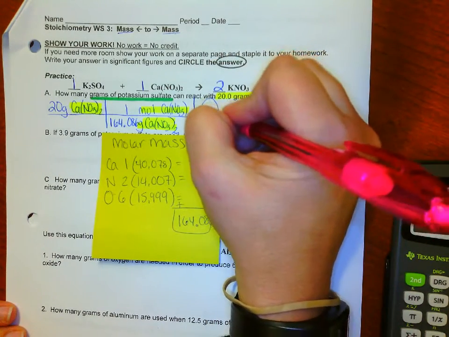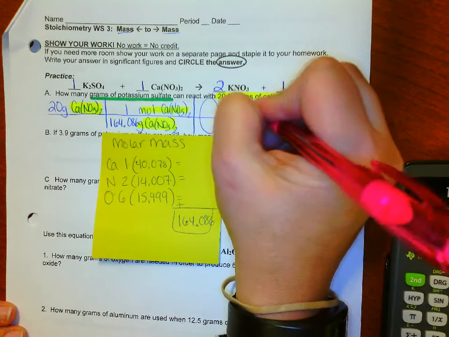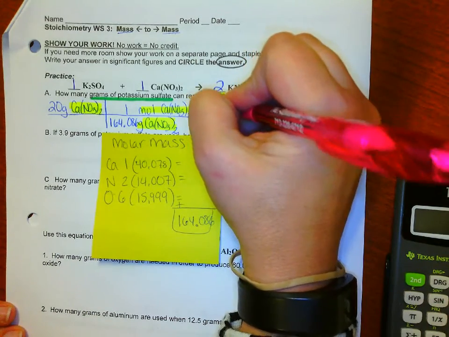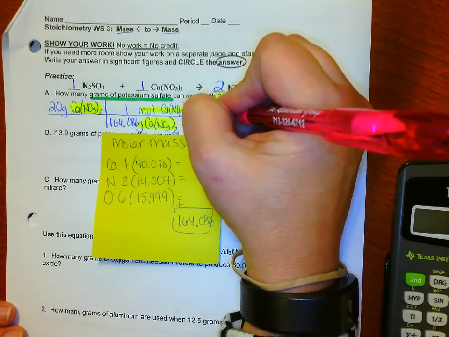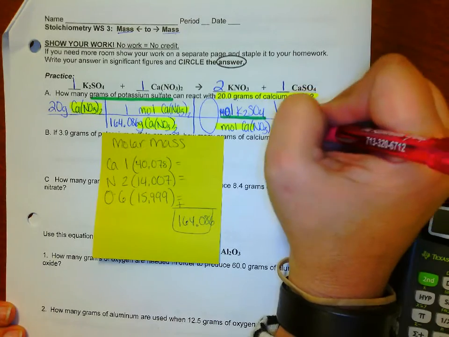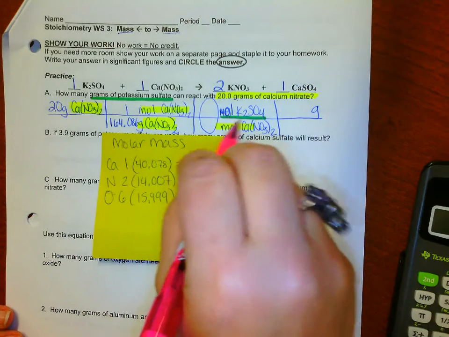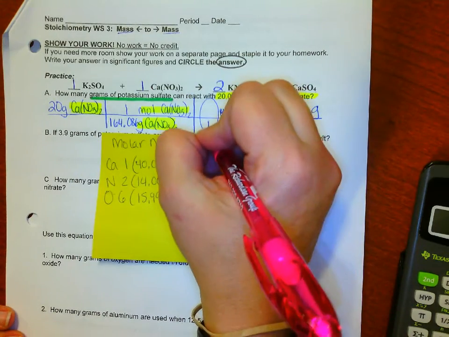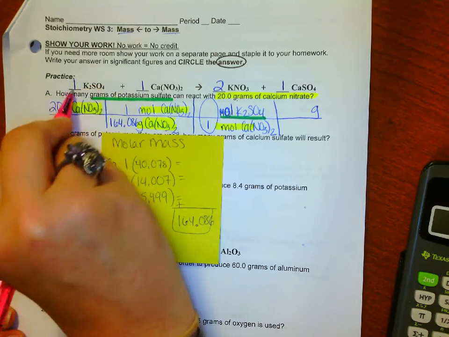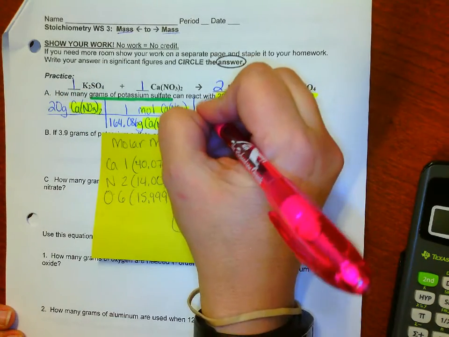So this is grams of potassium sulfate. I'm sorry, moles of potassium sulfate, because it's a mole ratio. We're going to have to convert it to grams over here. So for every 1 mole of calcium nitrate, there is 1 mole of potassium sulfate.